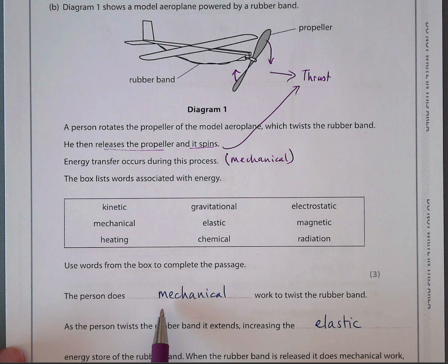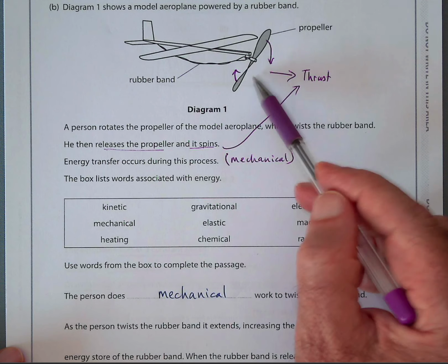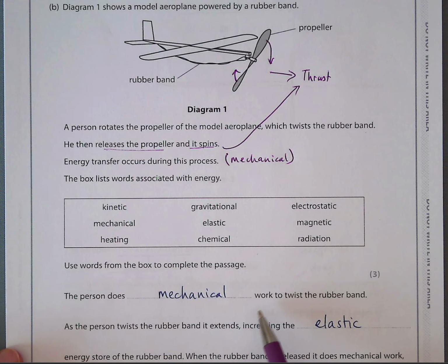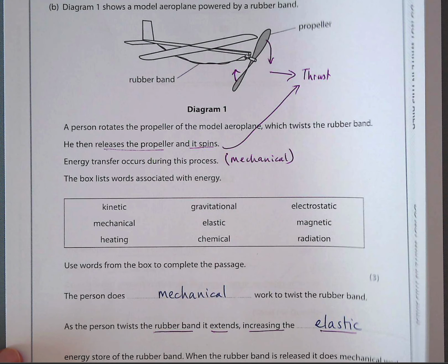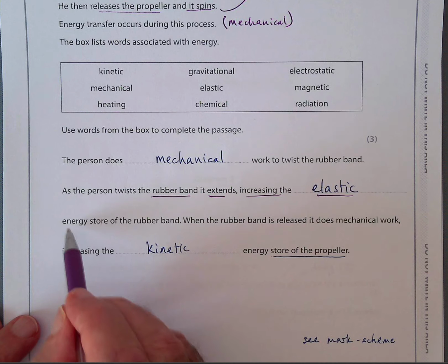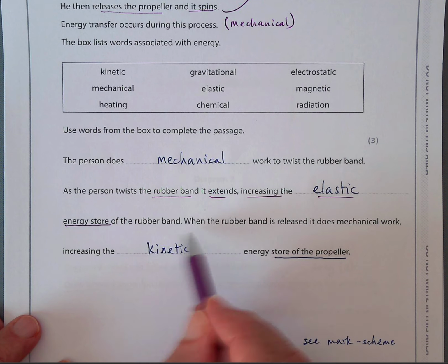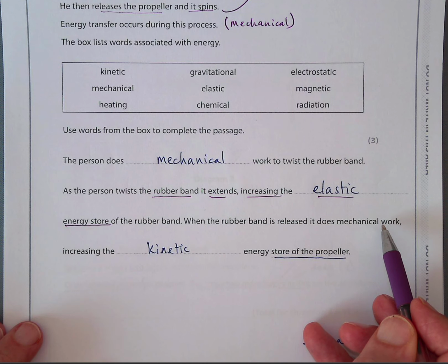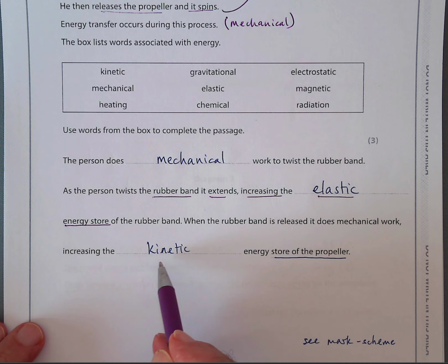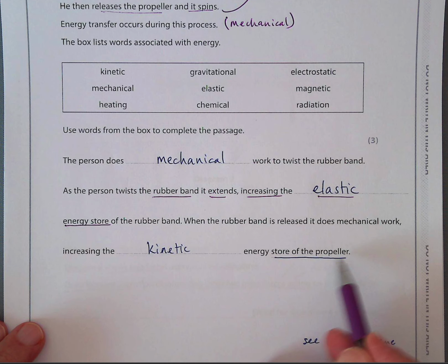The person does mechanical work to work against the elastic band, to twist the rubber band. So that takes physical work, therefore it's mechanical. As the person twists the rubber band, it extends, the rubber band extends, increasing the elastic energy store of the rubber band. When the rubber band is released, it then does mechanical work itself, increasing the kinetic energy store of the propeller.